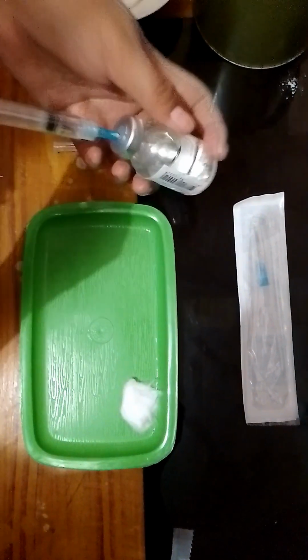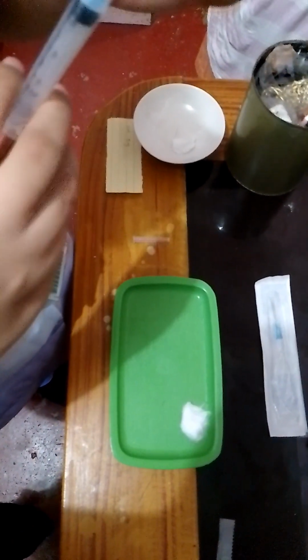And then invert the vial. And then draw the exact medication needed. It would be 1 ml.